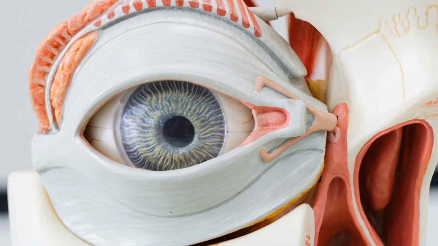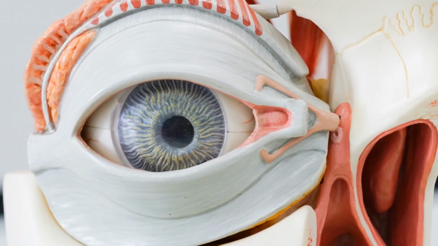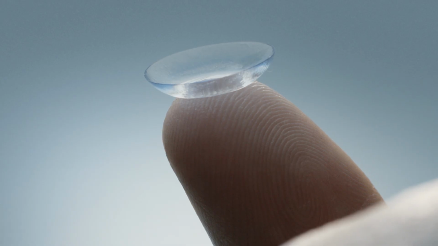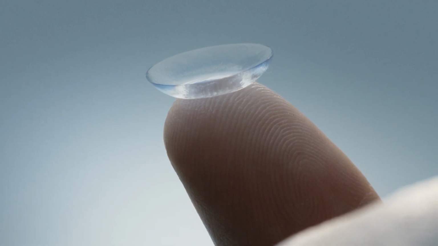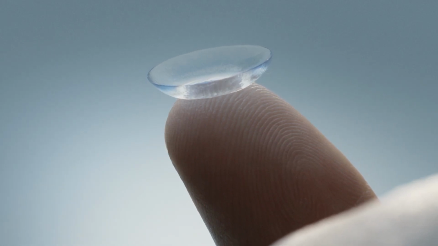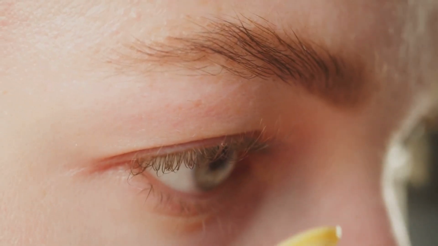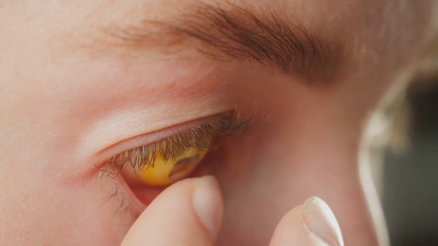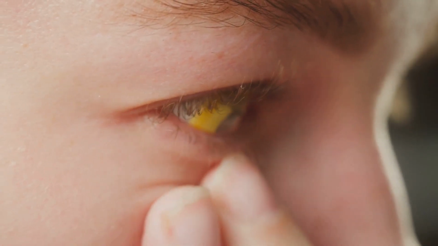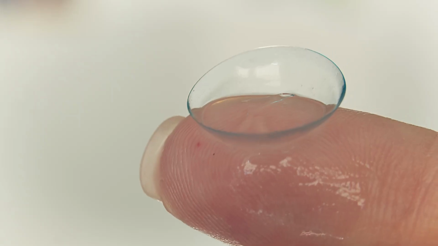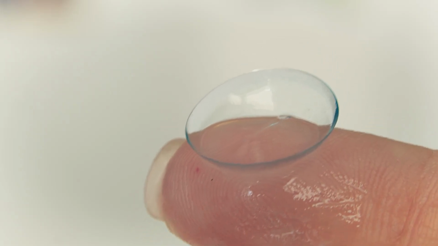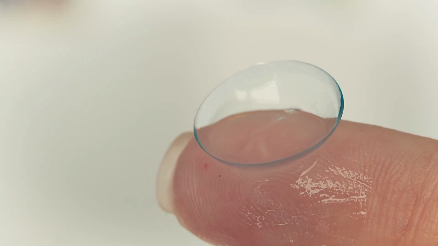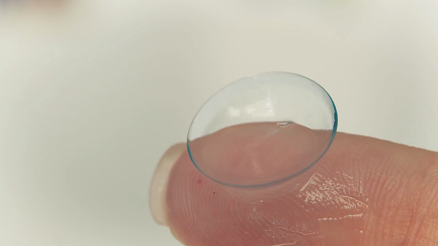Next, let's talk about the breakthrough that made contacts wearable all day. Oxygen. Your cornea is one of the only parts of your body without blood vessels. It has to breathe oxygen directly from the air to stay healthy. Old-fashioned lenses could act like a plastic shield, blocking that air, leaving eyes red, dry, and exhausted. Modern lenses, specifically silicone hydrogels, are a game changer. They let massive amounts of oxygen pass right through the material.